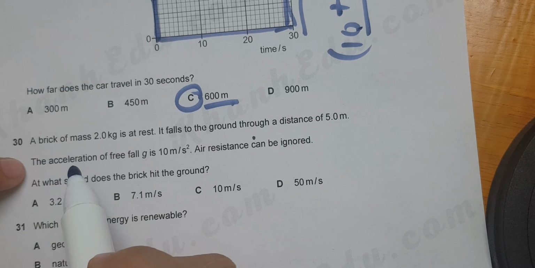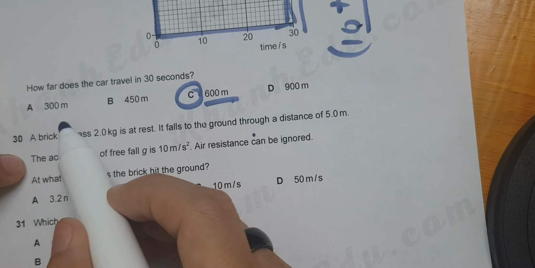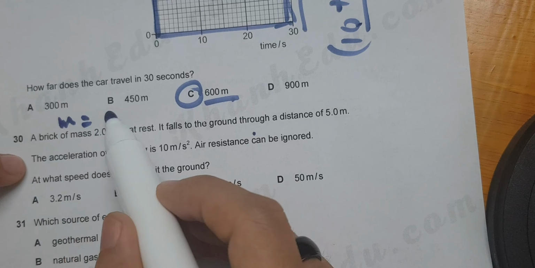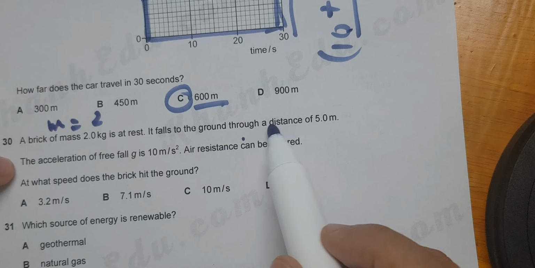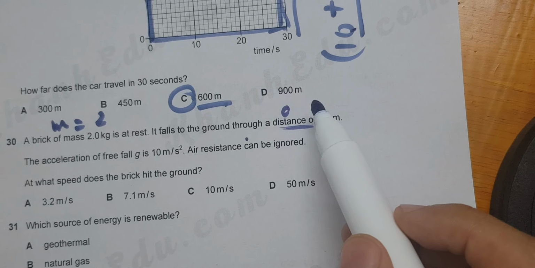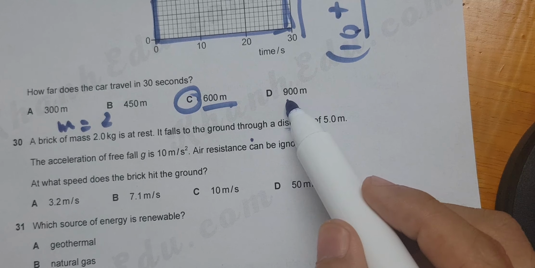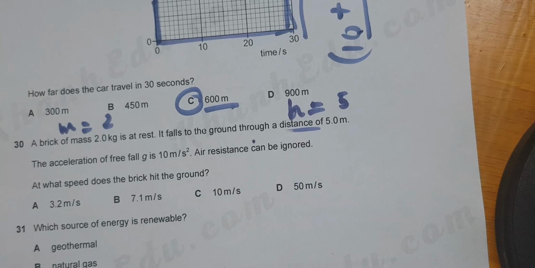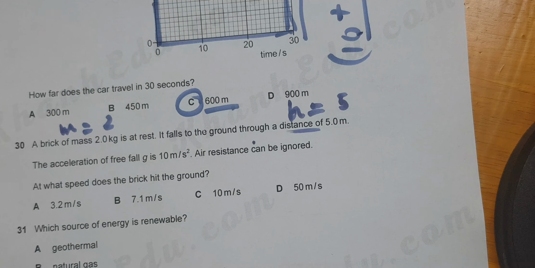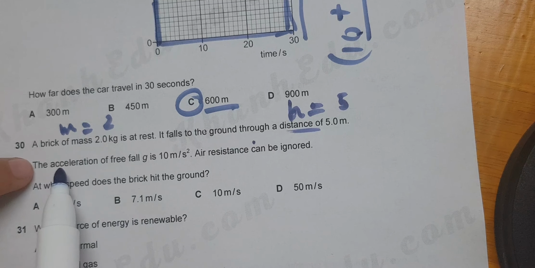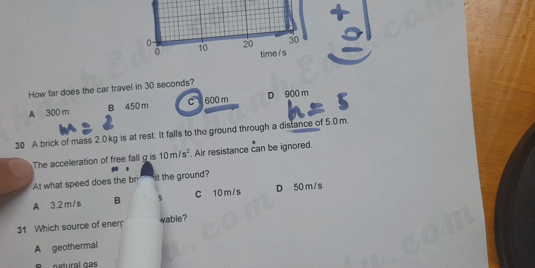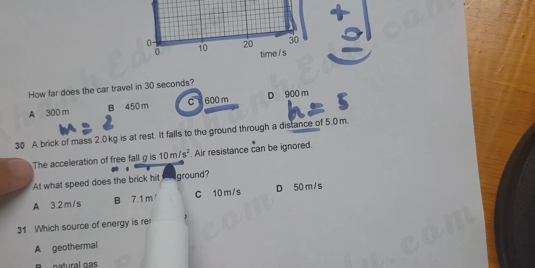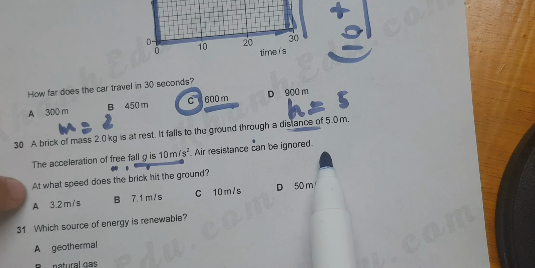So we can rewrite this as mass m equals 2, and the distance, or rather the height, equals 5 meters, because this object falls to the ground, so we can consider the distance as a height. The acceleration of free fall g is 10 meters per second squared. Air resistance can be ignored.